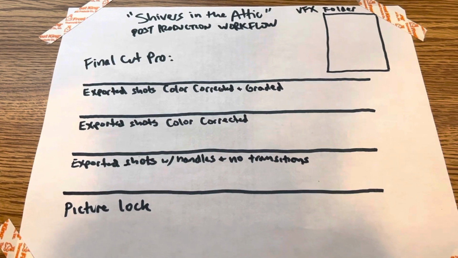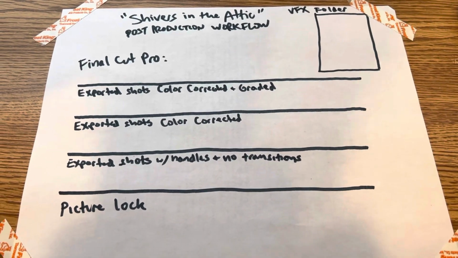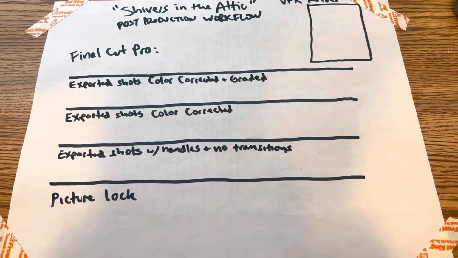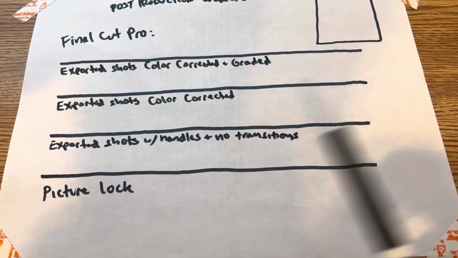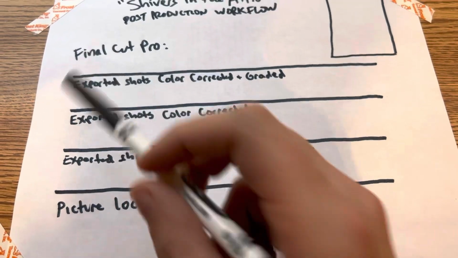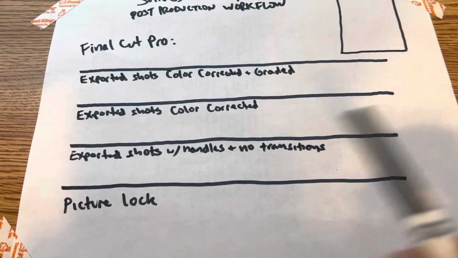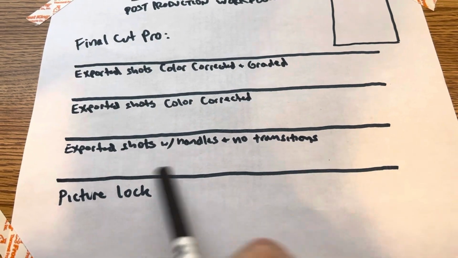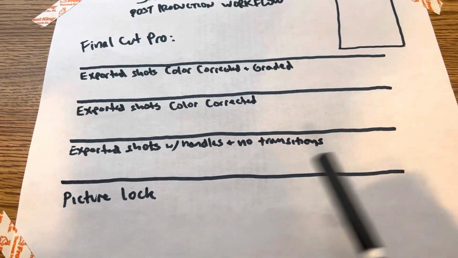Post-production workflow. Now, this is just a potential post-production workflow. This isn't 100% settled on this, but this was just an idea that I have. So right now, each of these lines are going to represent timelines in Final Cut. Right now, we have a timeline with basically the picture log. Okay, this is the entire film.